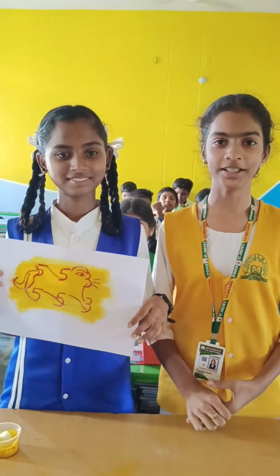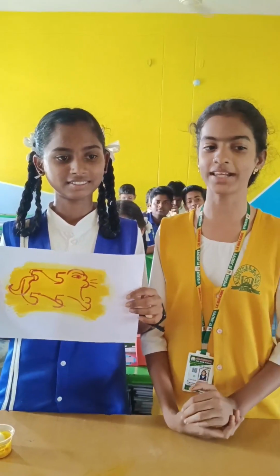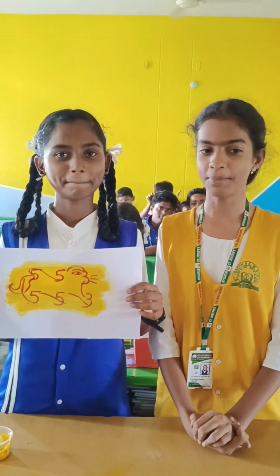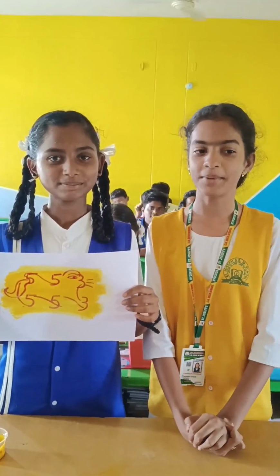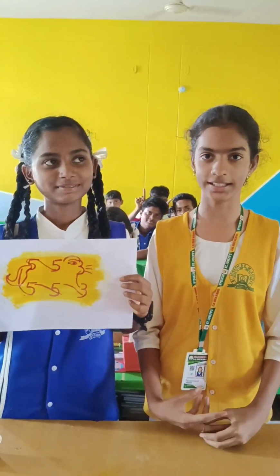By using a mixture of baking soda and water. Let it dry. We cannot see anything on the paper. Apply turmeric paste on the paper, then it is visible. Turmeric works as an indicator, it will turn a base to red color.